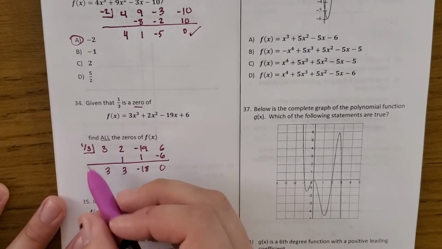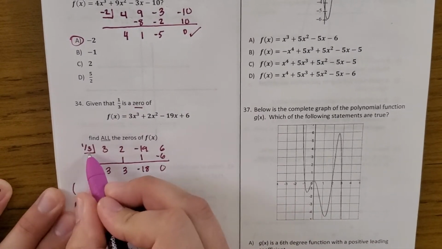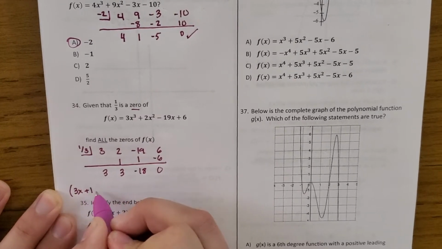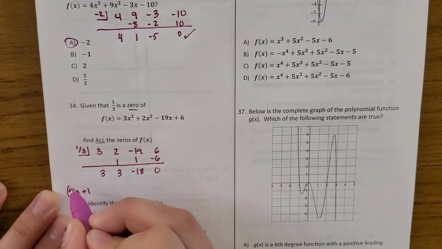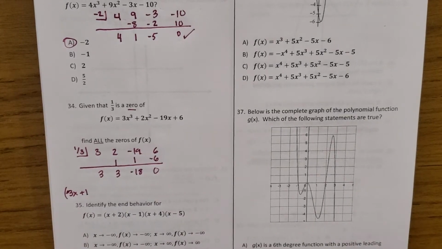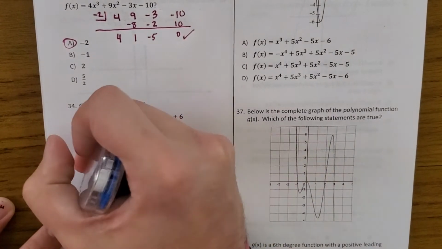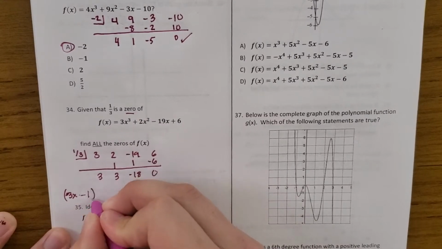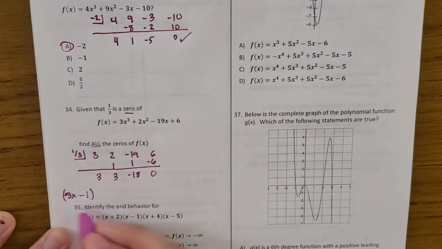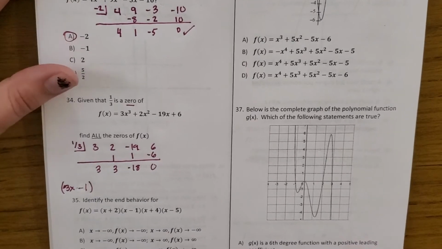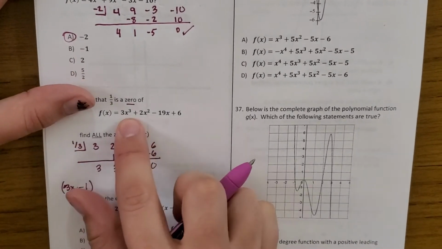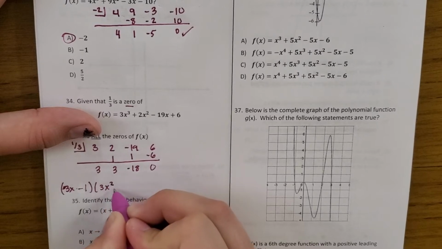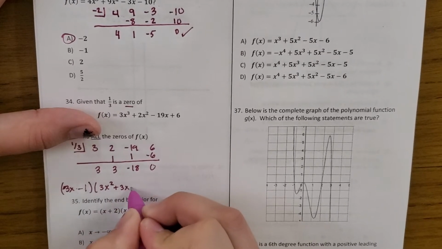Remember the way that we write 1/3 as a factor is we multiply the bottom number to x, and then add the numerator. Or sorry, this would be subtract the numerator. Hold on, that was not right. Subtract the numerator because it's positive. So if we were to solve this, add 1, divide by 3, you'd get positive 1/3, so it does work. And the remaining part, since I started as x cubed, is now 3x squared plus 3x minus 18.